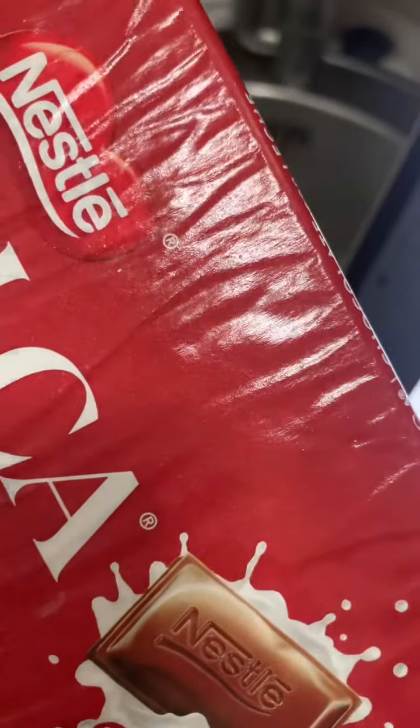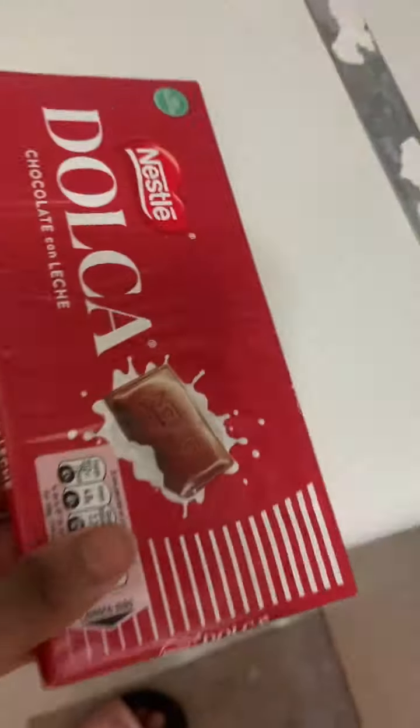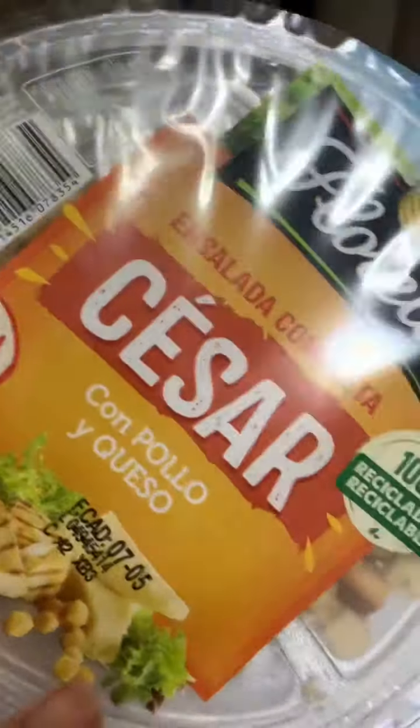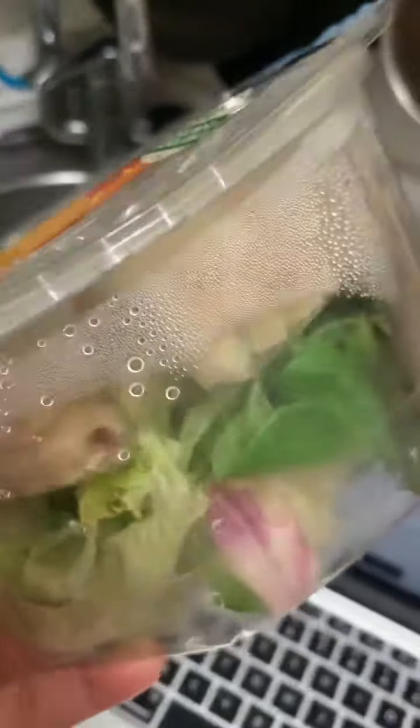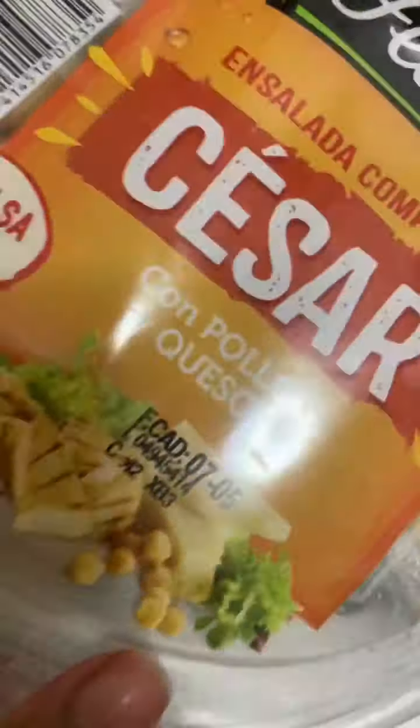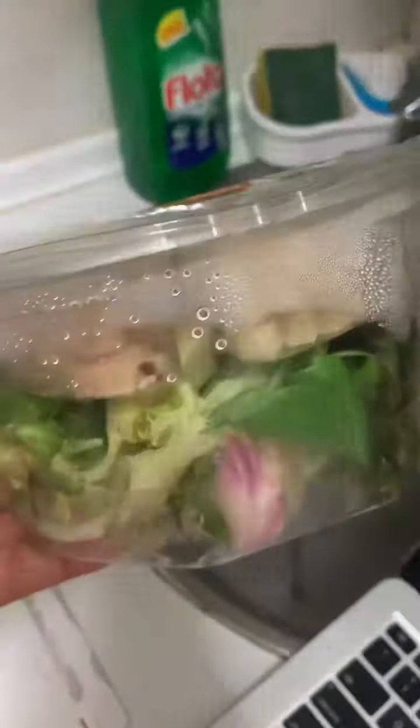Now, we do have heterogeneous mixtures. Let's take a look in my refrigerator and see what we have. This salad is an example of a heterogeneous mixture because it has lettuce, it's got cheese. I don't know if you all can see, but there's cheese inside of here and chicken too. So that makes it heterogeneous because there are different things inside of this mixture. You see the chicken and the lettuce, and then these are called croutons.